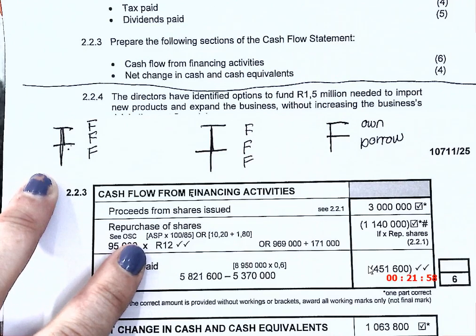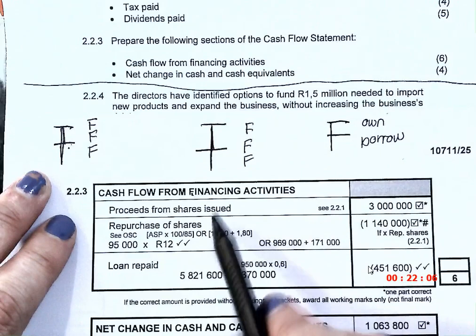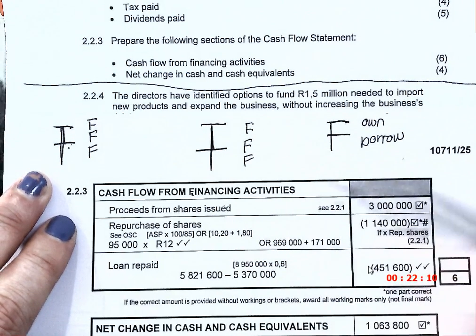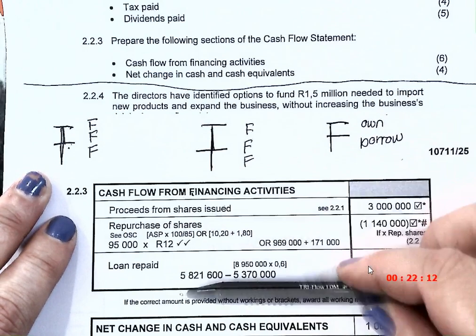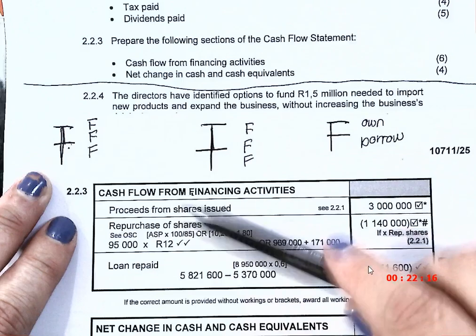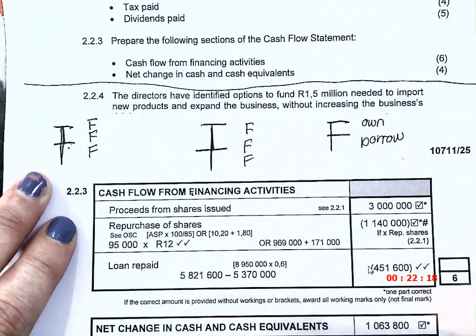So, earned and borrowed. Can you see the difference? And usually they love asking the financing. Okay, so now, financing. Can you see? They didn't give you the format. So this is one of the formats you wrote down. And you don't have to write it like this. You can just say, sell shares, buy shares, increase, decrease, loan.